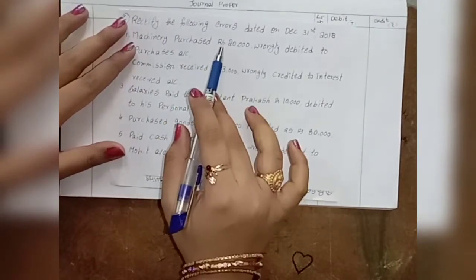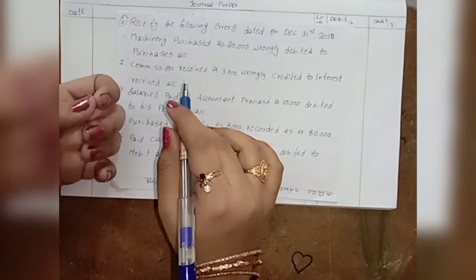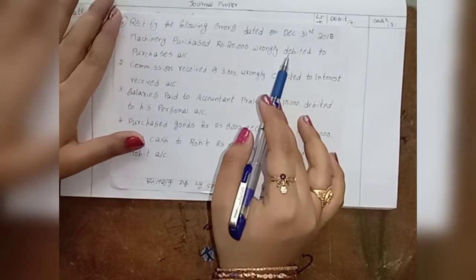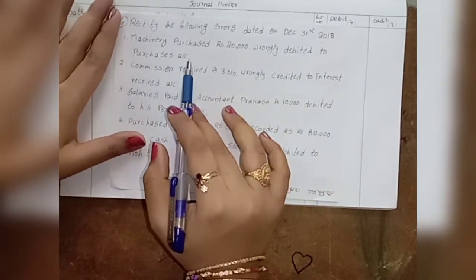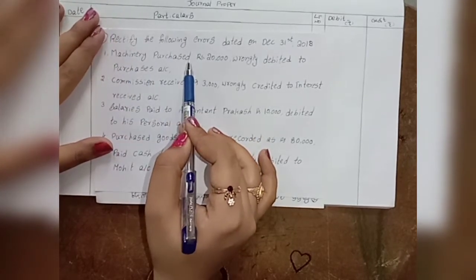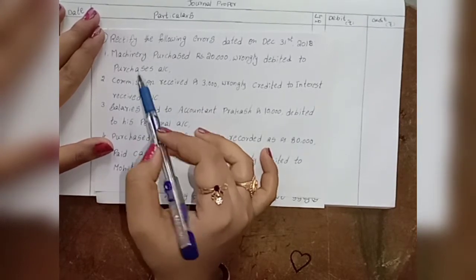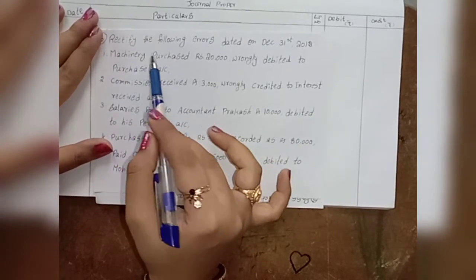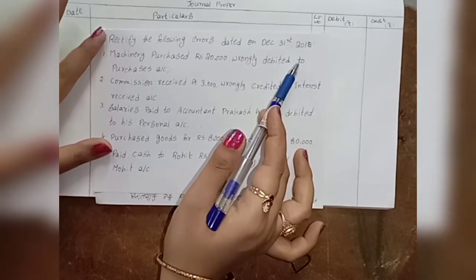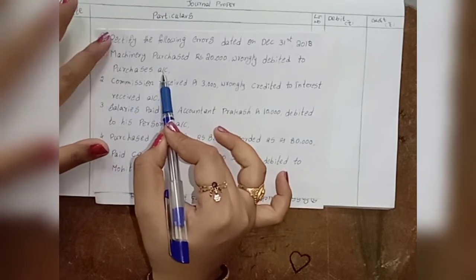Machinery purchased, 20,000 rupees. We have purchased the machinery but wrongly debited it to the purchase account. What is the journal entry for machinery purchased? Machinery account debtor to cash account. That is the journal entry for the machinery purchased. But it was wrongly debited to the purchase account.